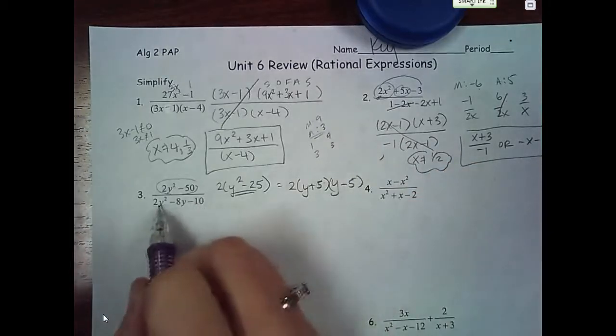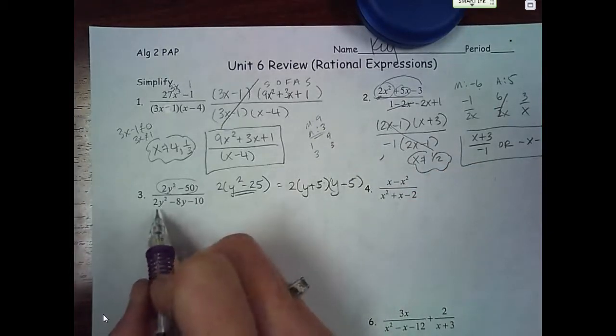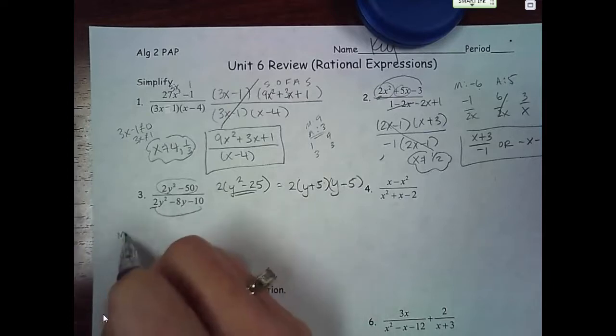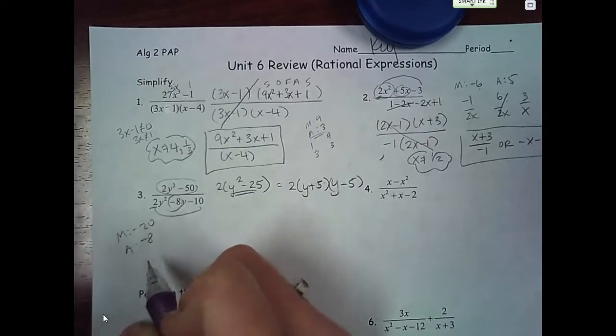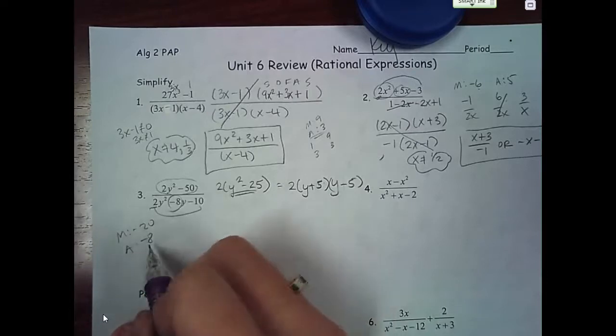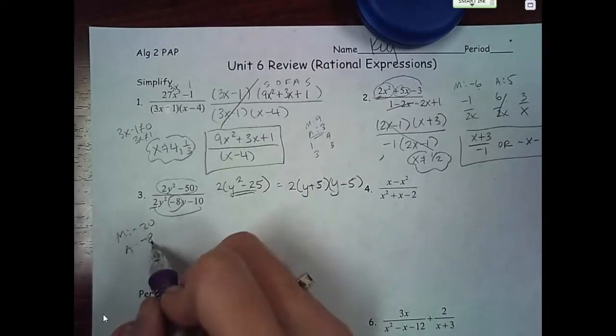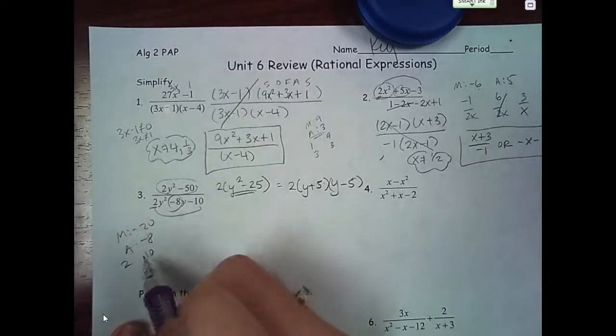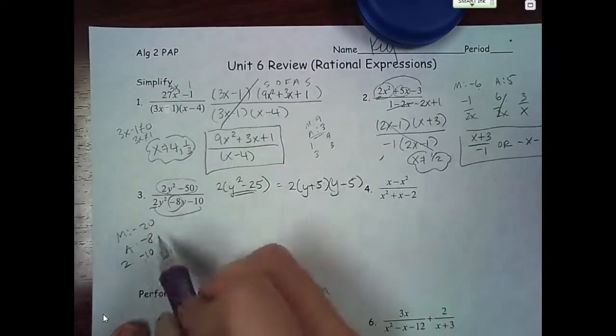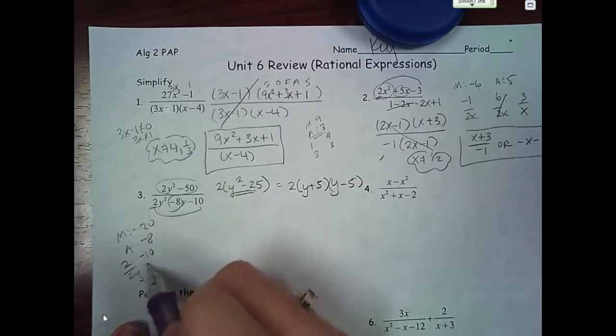Now let's factor this. Again, it has a leading coefficient. So numbers that multiply to give me -20 and add to give me -8. 1 and 20 won't give me 8. 2 and 10 will. And you want them to add to give you a -8. So that's going to, now then don't forget to divide by your 2y.